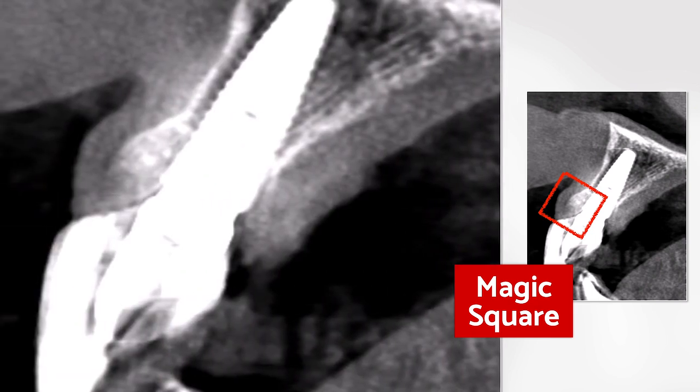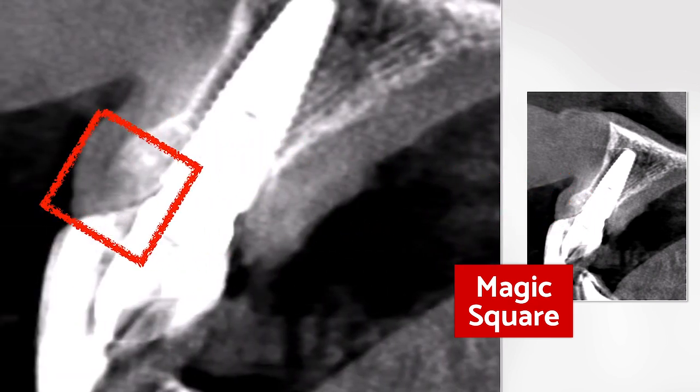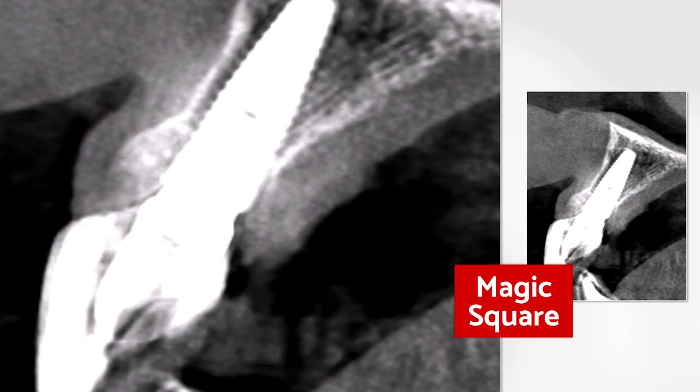And let's take a look at this square that we call the magic square. Just a quick review. The most important side of the square is the 3D position. We have to respect the correct three-dimensional position of the implant in order to succeed.